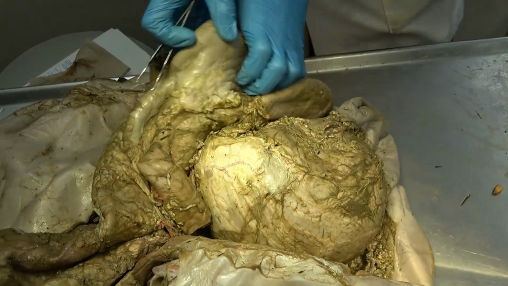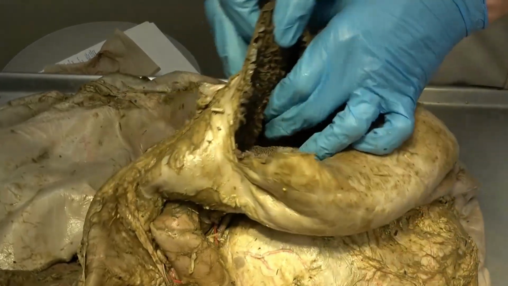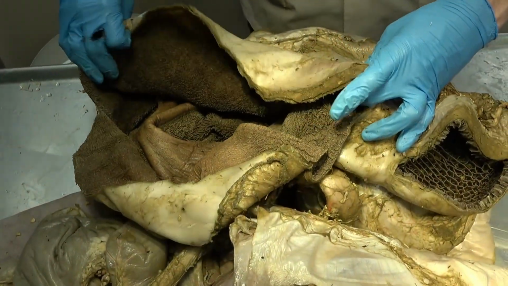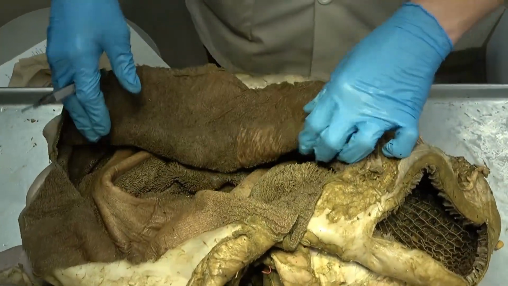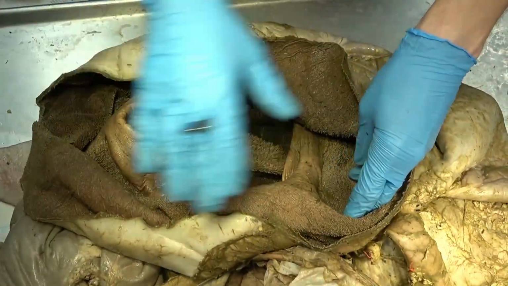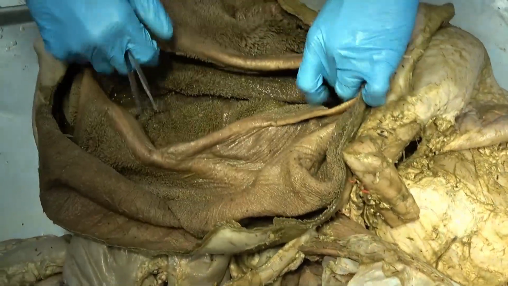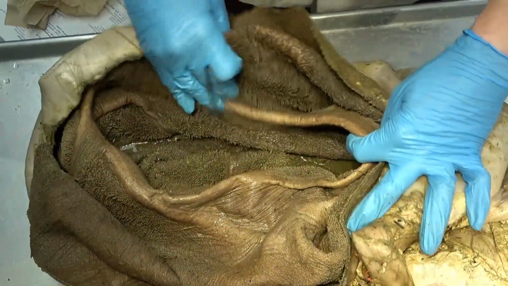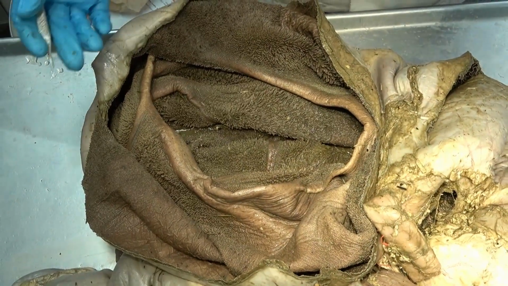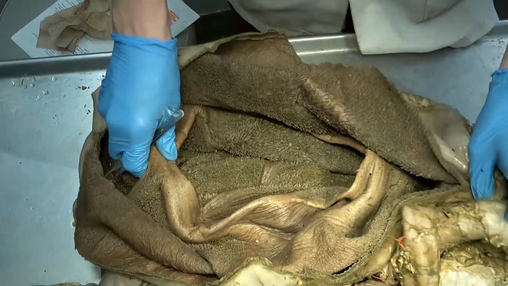So let's come back to the reticulum. The reticulum communicates directly with the omasum as well as the rumen. So what we've done here is we've opened up the dorsal wall of the rumen. So we're actually looking down into the dorsal sac of the rumen. And if you look down into the dorsal sac, now we see some of the structures that are very significant. The way I've found it easiest to orient yourself within the rumen is to use the cranial and caudal pillars.